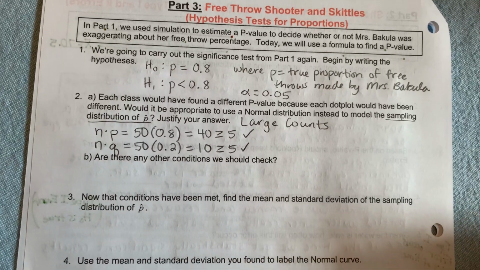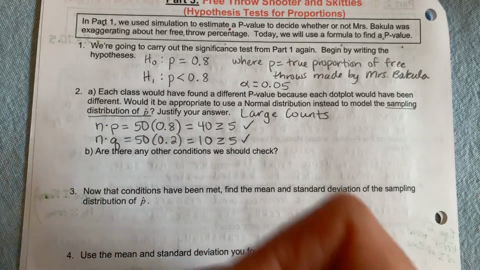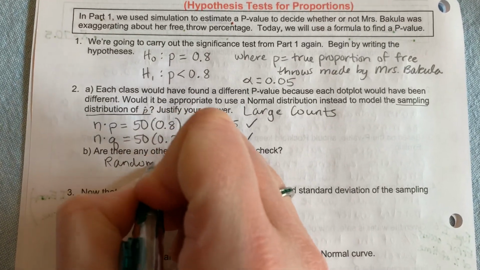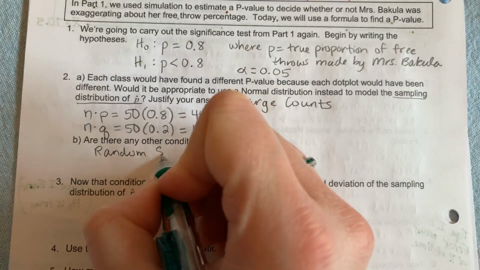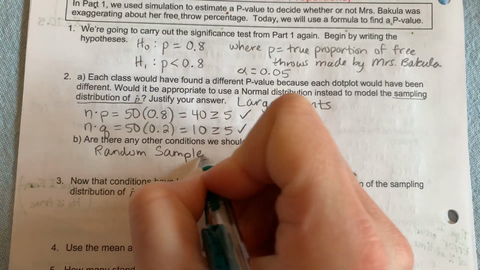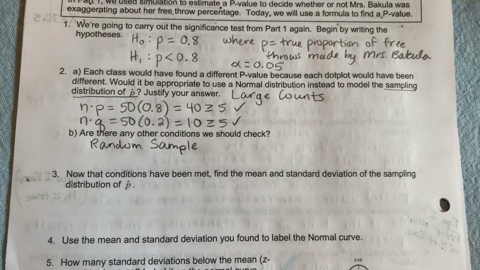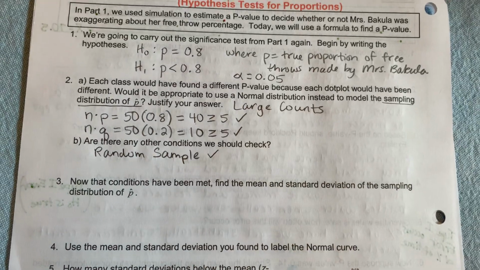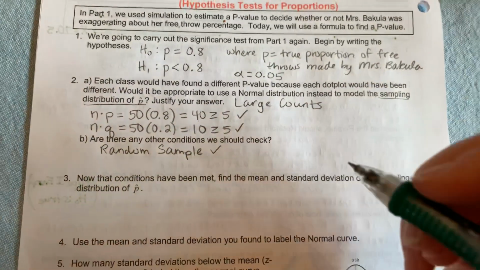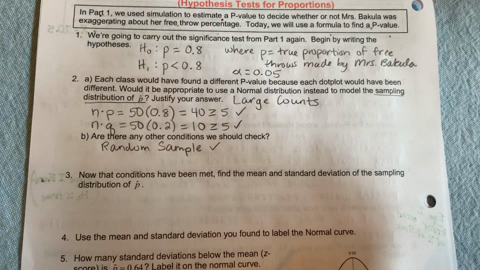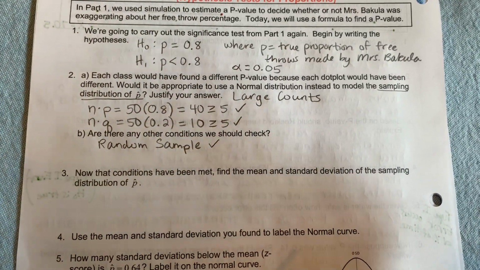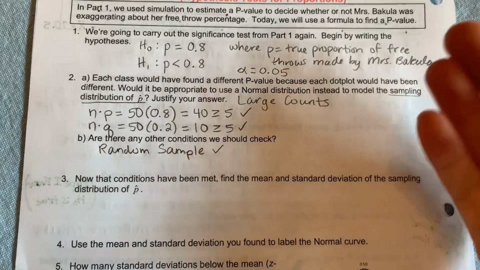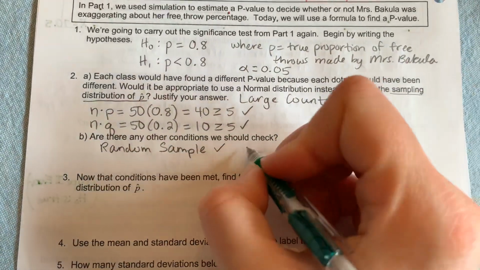Then B is, are there any other conditions we should check? Of course there are. Just like with confidence intervals, we have to check the random sample condition. So can we consider those 50 free throws that I shot a random sample? I think that's fair to consider them a random sample of all the free throw shots that I will ever make. You might be thinking, well, what if that day your wrist hurt and that affected your shots? You're right, but for the purposes of this example, we're going to assume it's a random sample.